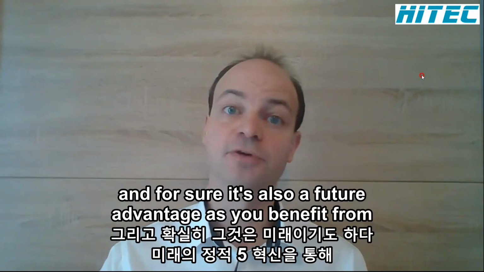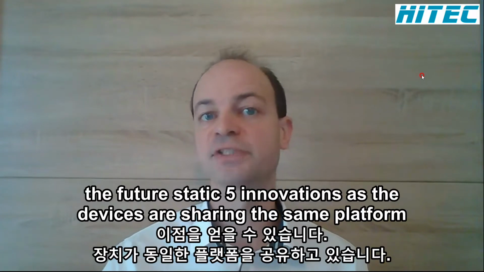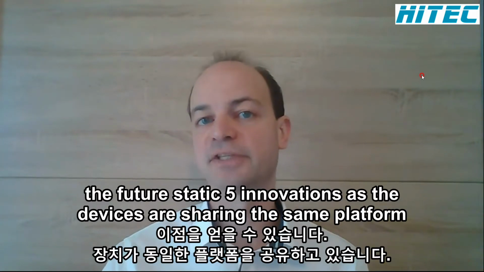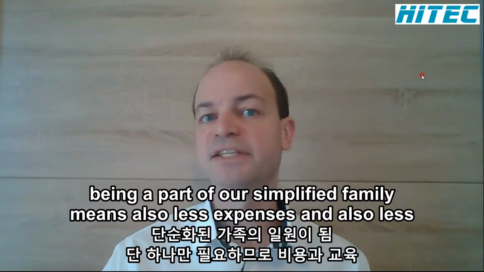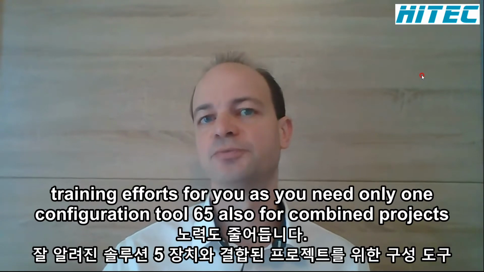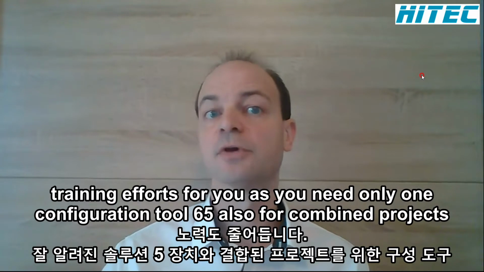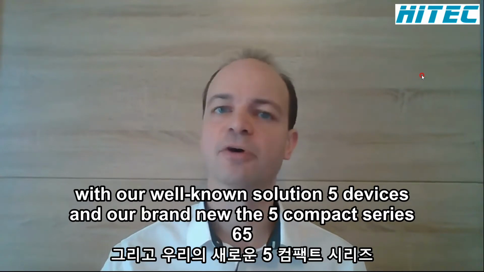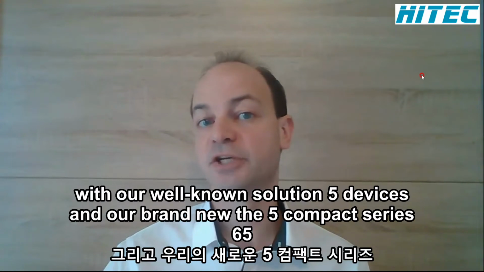And for sure, it's also a future advantage, as we benefit from future SIPROTEC 5 innovations as the devices are sharing the same platform. Being a part of our SIPROTEC 5 family means also less expenses and less training effort for you, as you need only one configuration tool, DIGSI 5, also for combined projects with our well-known SIPROTEC 5 devices and our brand new SIPROTEC 5 Compact series.